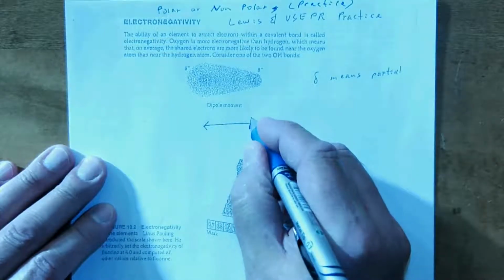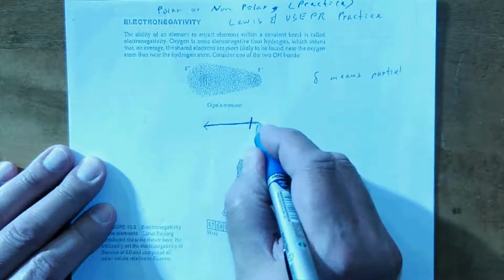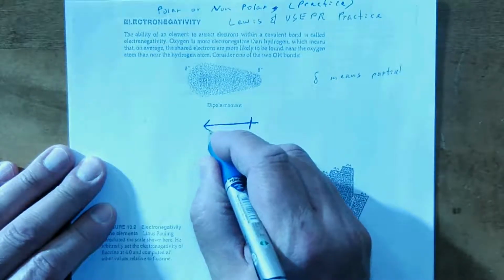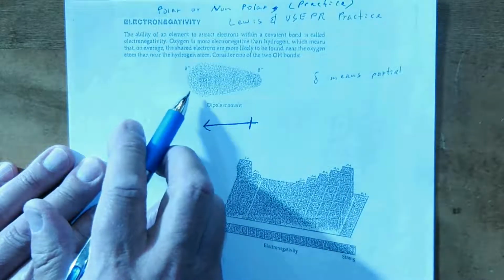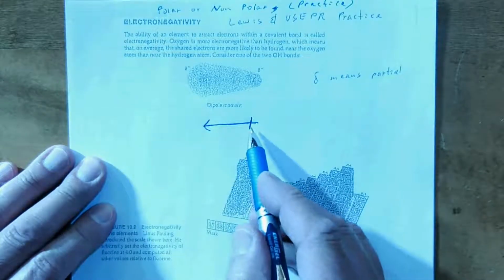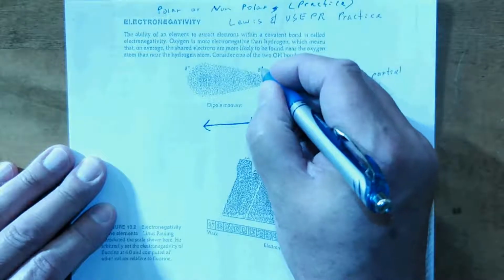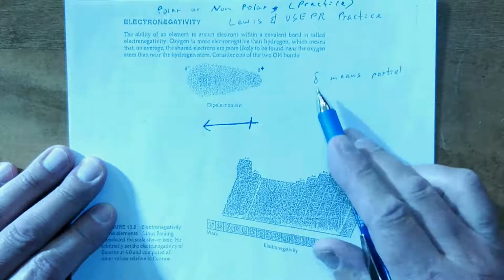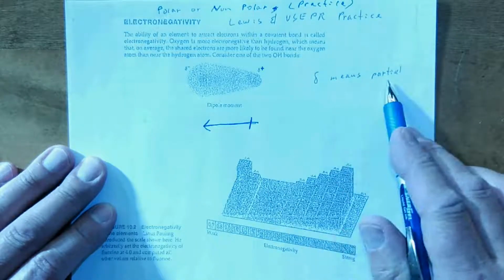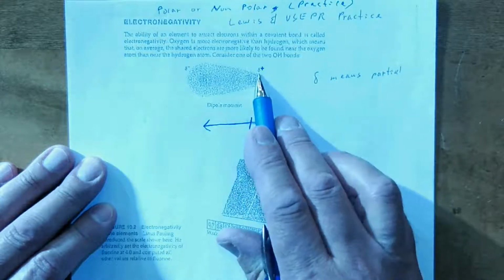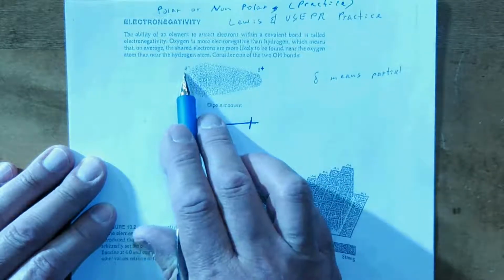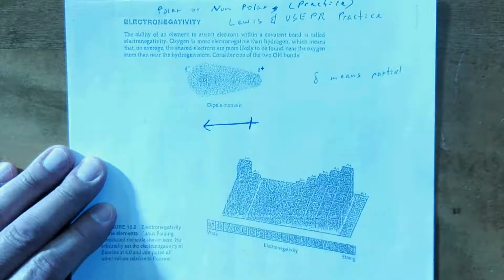You have a little arrow pointing towards the more negative end of the dipole. The little tail with the built-in plus sign is over here towards the more positive end. Again, the little squiggly means partial. So this is saying partially positive, partially negative.